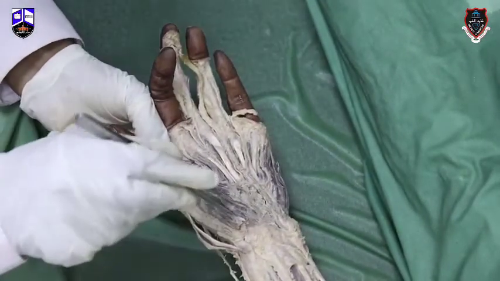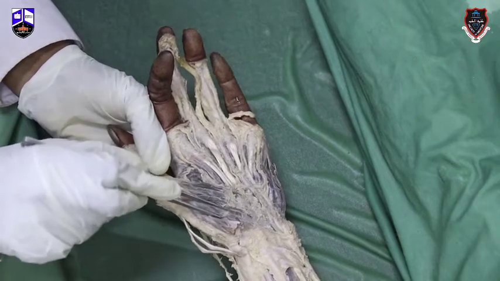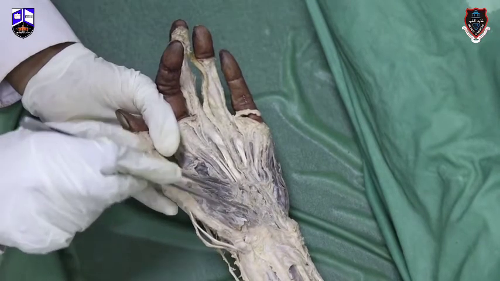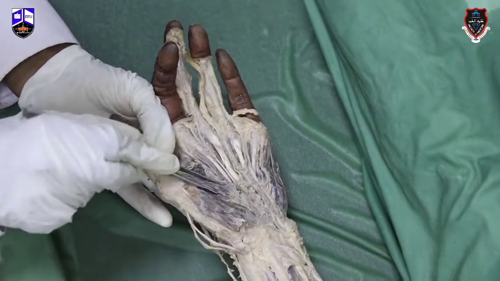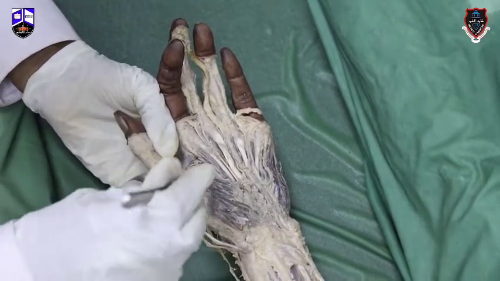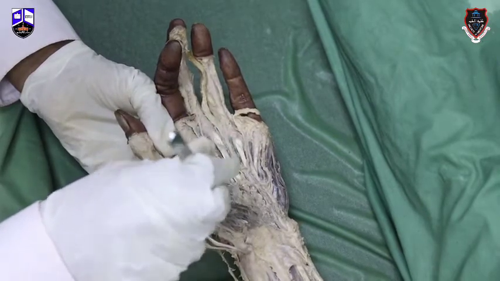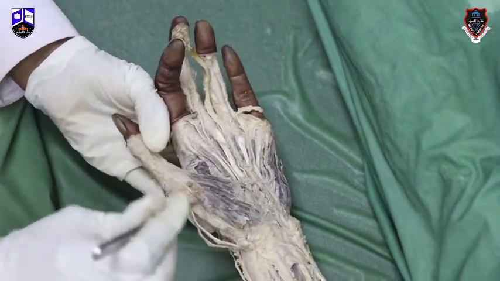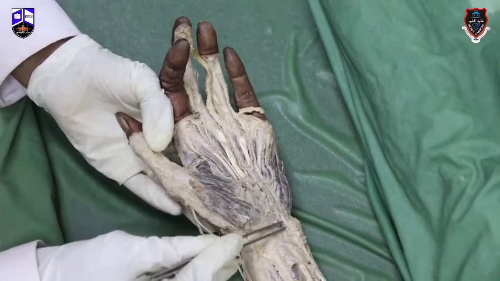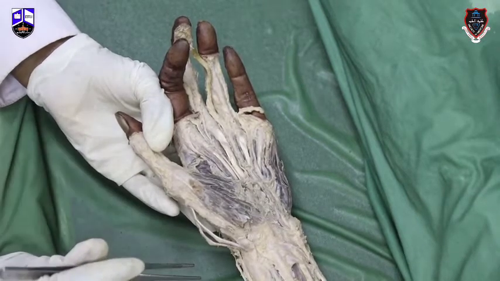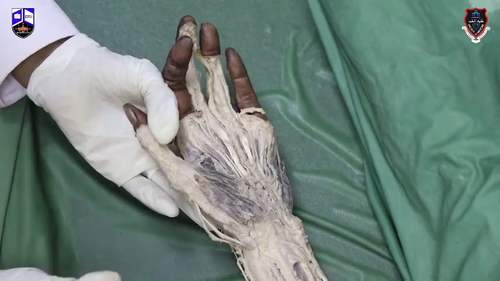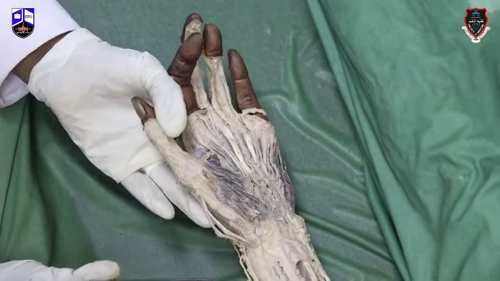The first one is the abductor pollicis brevis. Immediately medial to it is the flexor pollicis brevis, and deep between them we find opponens pollicis. All three muscles share a common origin, which is the flexor retinaculum, and they also share a common innervation, which is the recurrent branch of the median nerve.